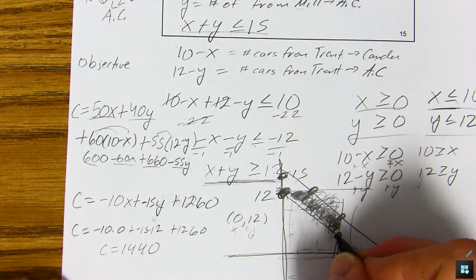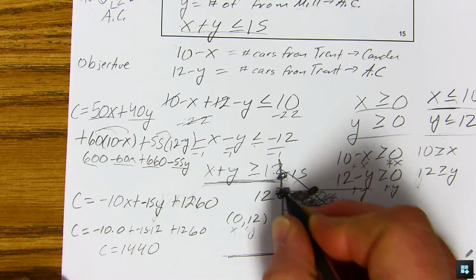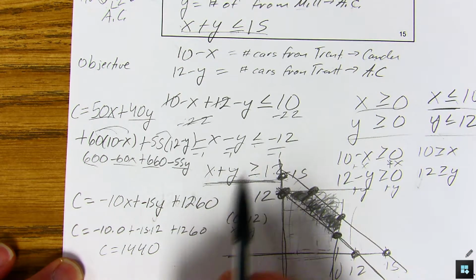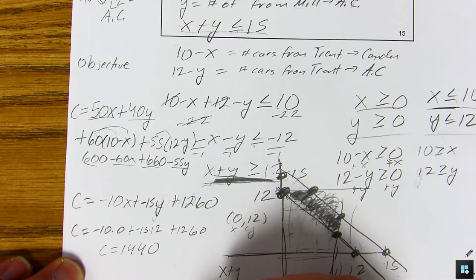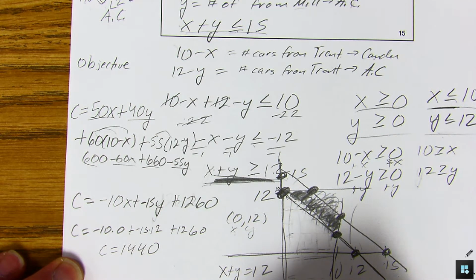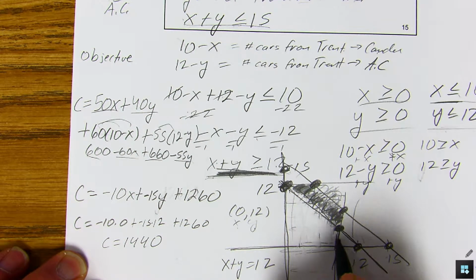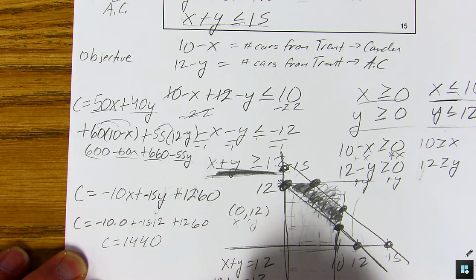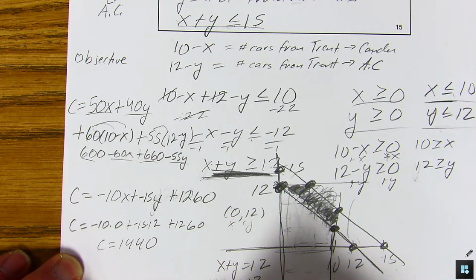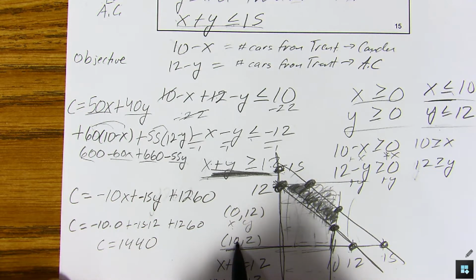Okay? We need to find this point, and this point. So this point here is on this line, right here. It's on the x plus y equals 12 equation. And x we're going to let be 10, because that's where this line right here is at, 10. So if I have 10 plus y equals 12, then I get y equals 2. So that would be the point 10, 2.